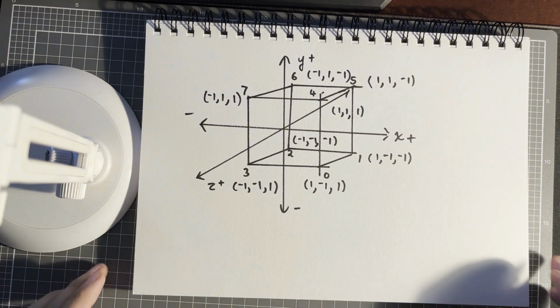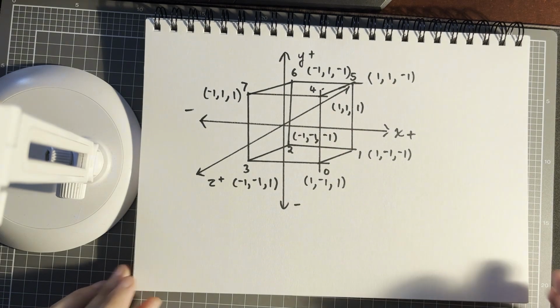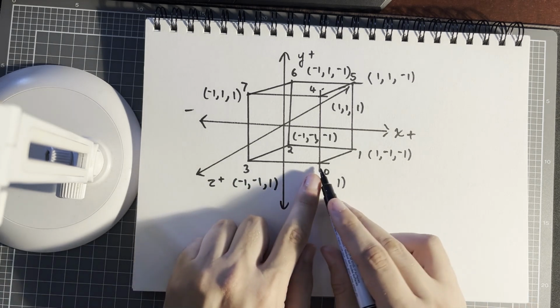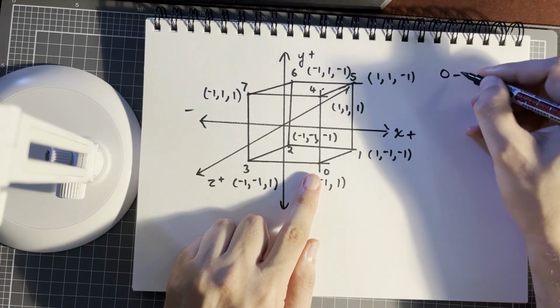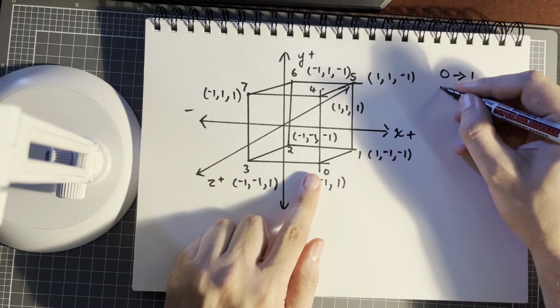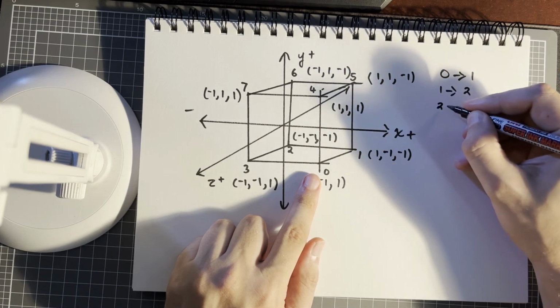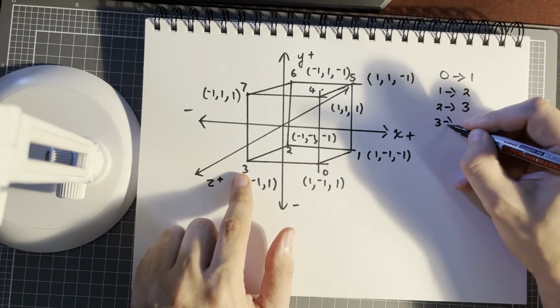But what I want to define, because I'm going to draw a wireframe, is I need some idea of the edges. So for instance, if I look here, I've got an edge which goes from point 0 off to point 1. And then likewise, I've got an edge that goes from point 1 to point 2, and then one from point 2 to point 3. You can see where I'm going with this.